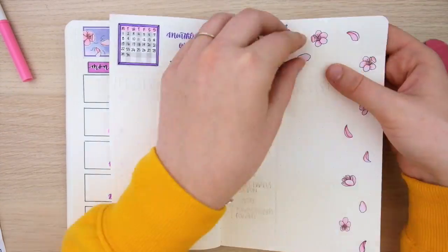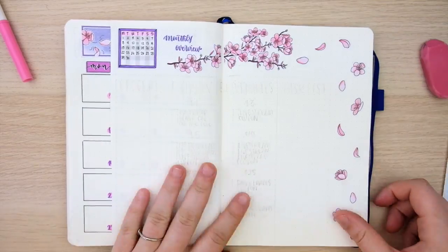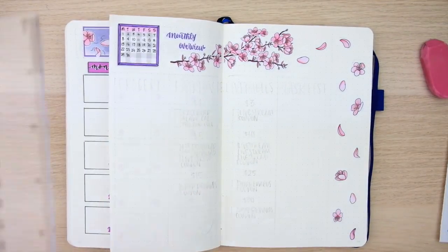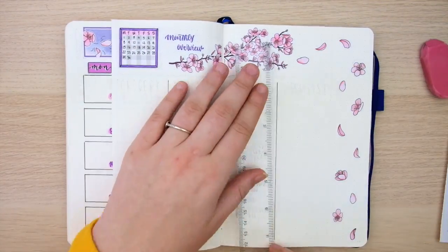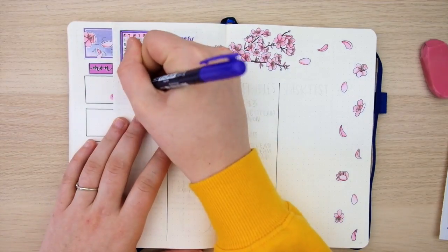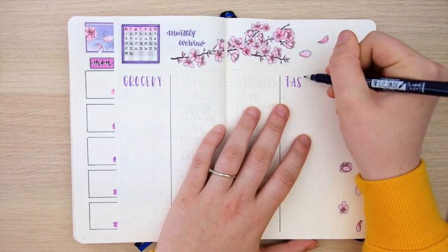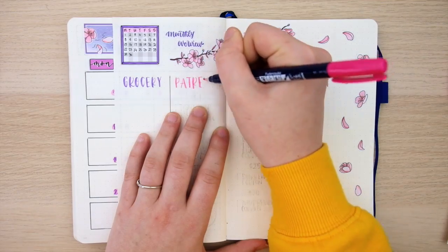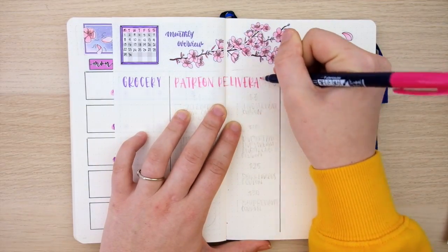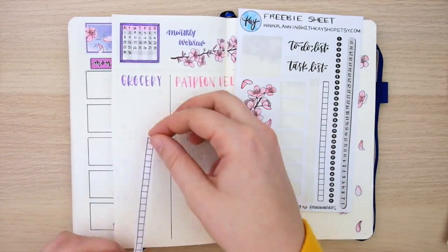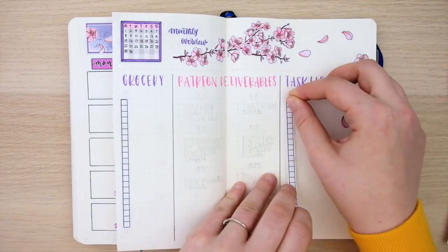Definitely a fun application of these stickers, sort of combining them to create this entire scene. Okay, so now on to the actual substance of this spread. I'm going to divide each page into 2 columns. 2 of these are going to be for my grocery list and my task list for the month, and I'm using the 2 checkbox list stickers from the freebie sheet as well to complete those lists right there.